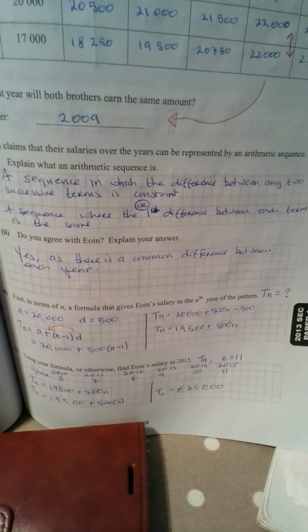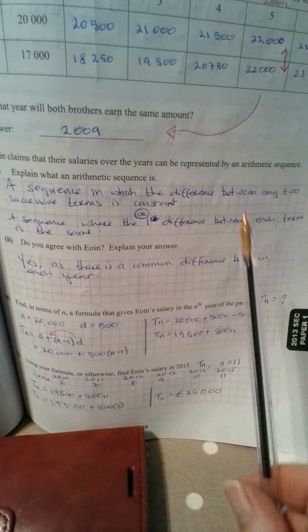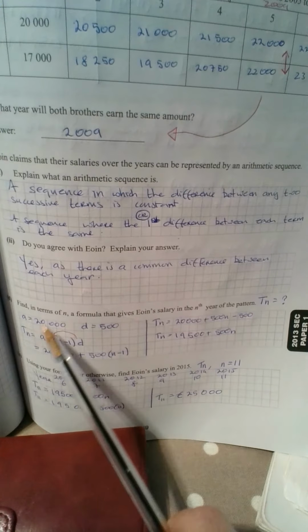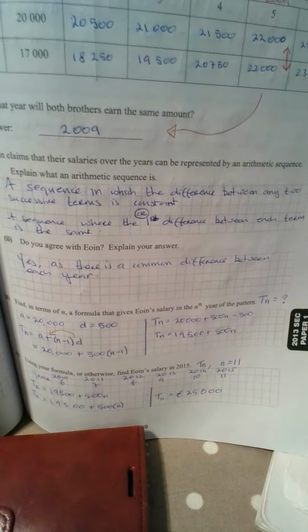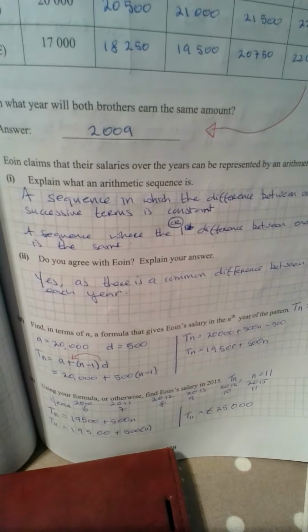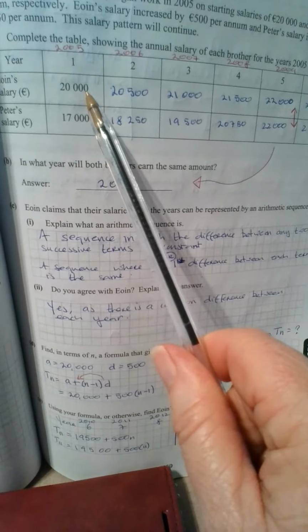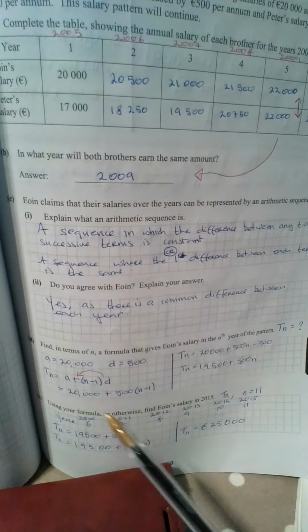Find in terms of n a formula that gives Owen's salary in the nth year of the pattern. So this time they're actually looking for T of n. So we use our formula. T of n is equal to A plus n minus 1 times D. We know that A is 20,000 starting off for Owen. We know the common difference D is 500.